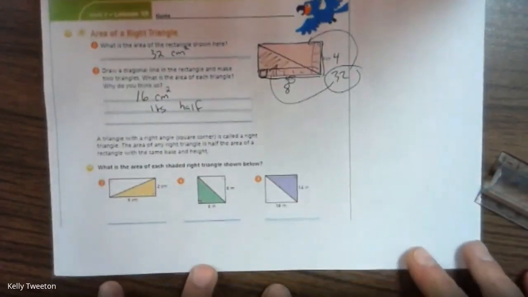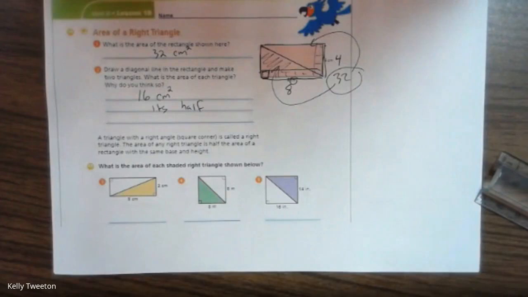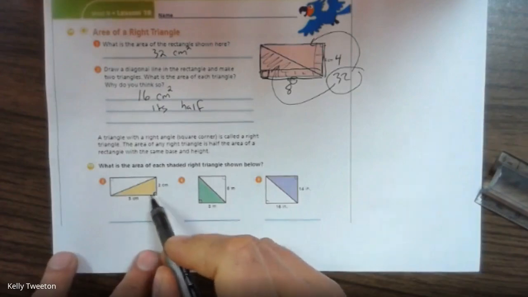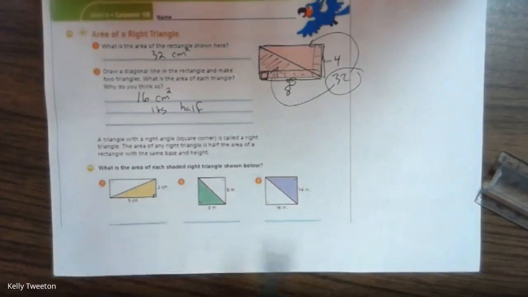Okay, on the bottom of this page now, a triangle with a right angle, which is the square corner. It shows you that this is a right angle. It means it's 90 degrees. It is called a right triangle. The area of any right triangle is half the area of a rectangle with the same base and height.